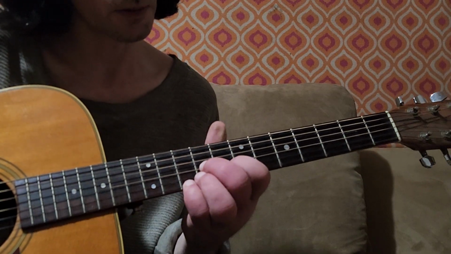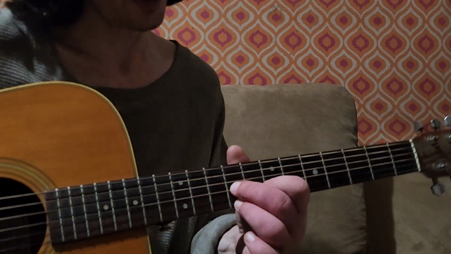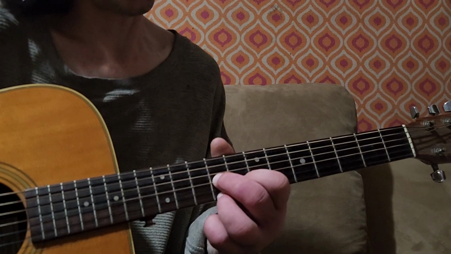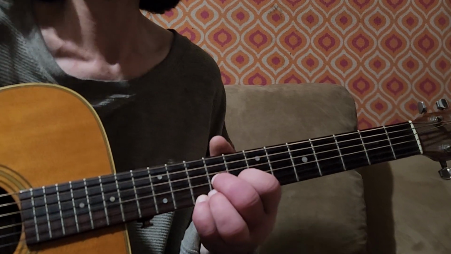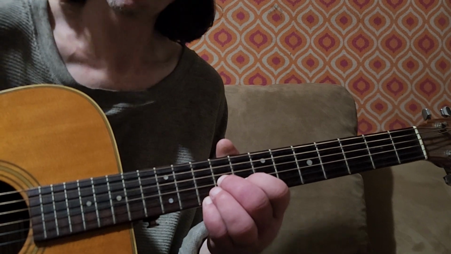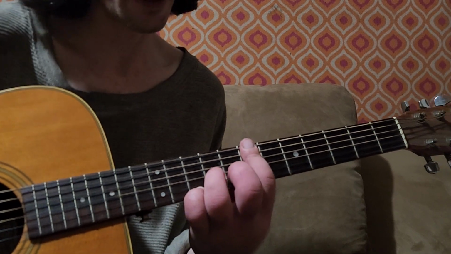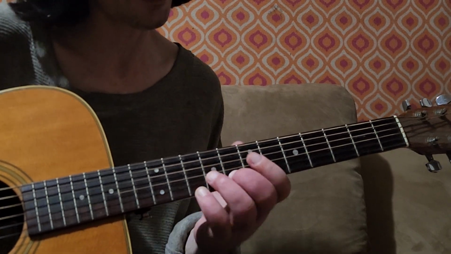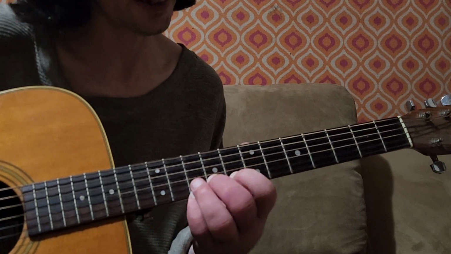Nice little sounding chord. This next one, I mean, that would be our 7th chord, but it's more of a 7th suspended 4th taken off of that A chord right there. That's kind of how I see it, at least.